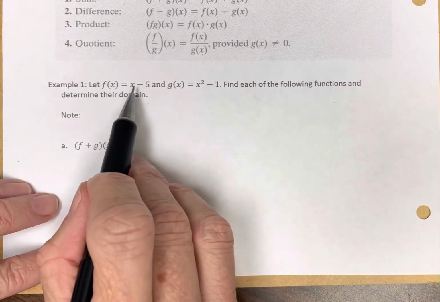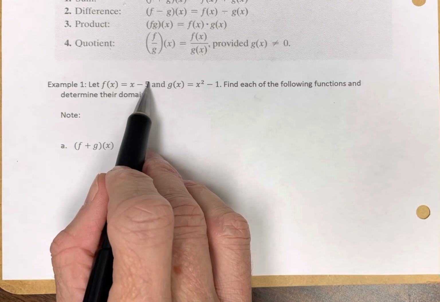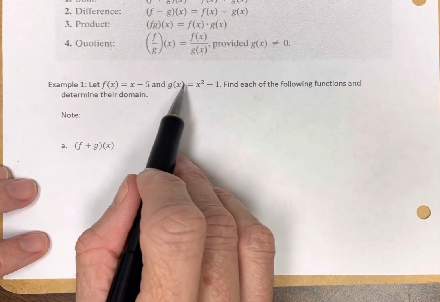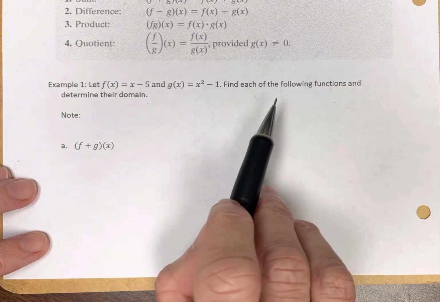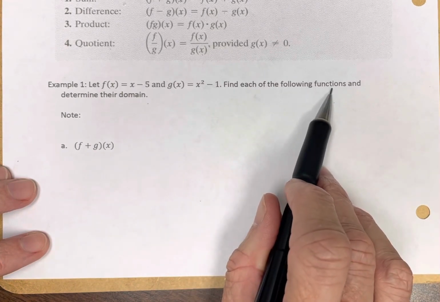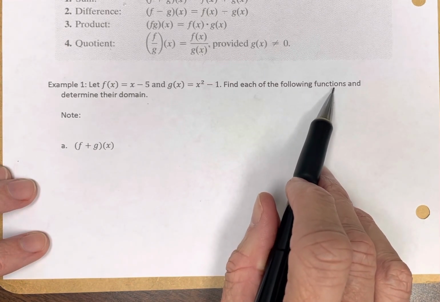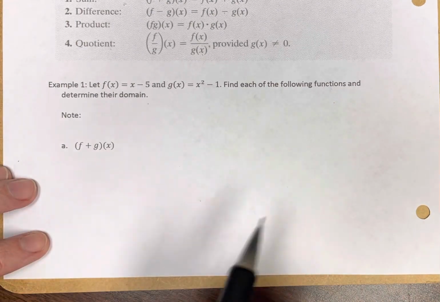So I'm going to use f of x as x minus 5 and g of x as x squared minus 1. And I want to find each of the following. We're going to do a sum, a difference, a product, and a quotient, and determine their domain.